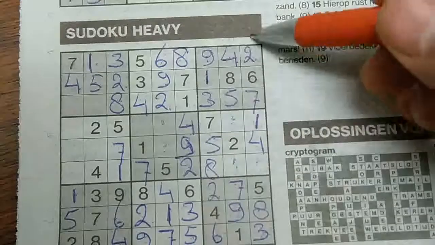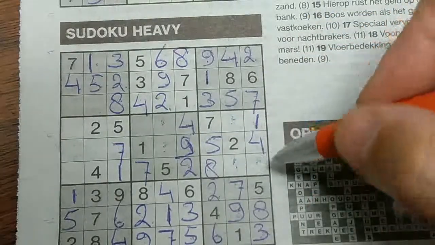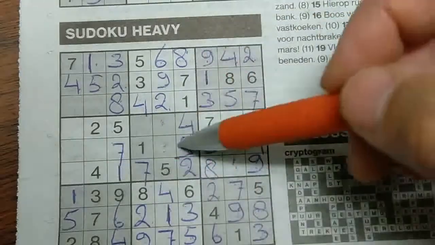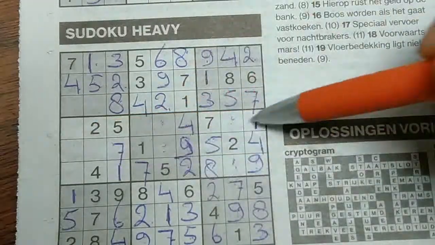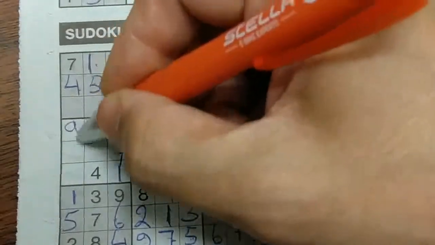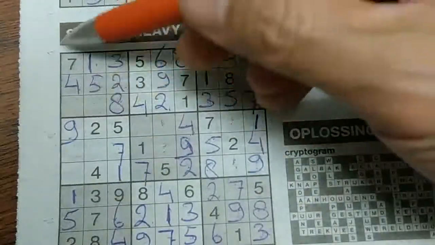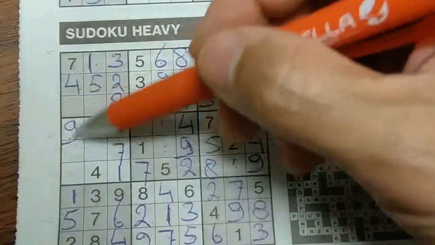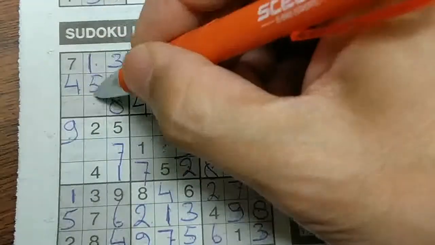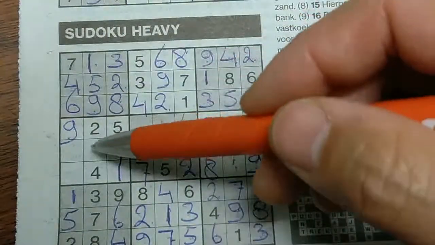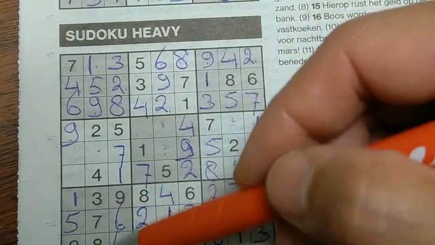Then one missing number of this column for the number 9. 9 in this row, 9 in the middle row, so in the row above, the only place for 9 should be here. Two missing numbers of this big square for the numbers 9 and 6. We have a 9 here, so no 9 here. 9 must be there, and the 6 goes there. One missing number of this column is number 6.